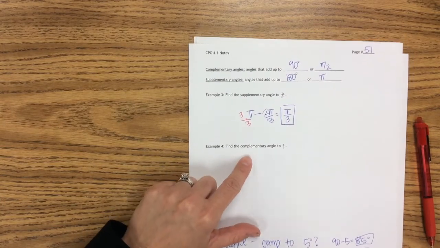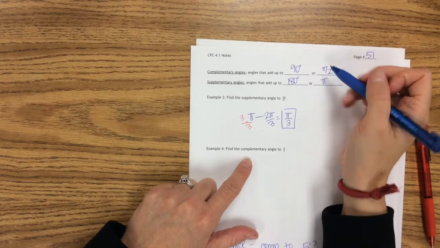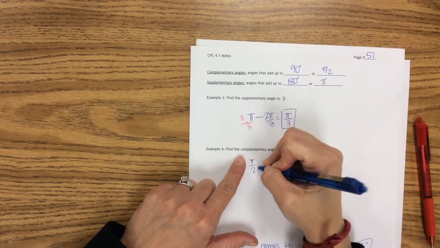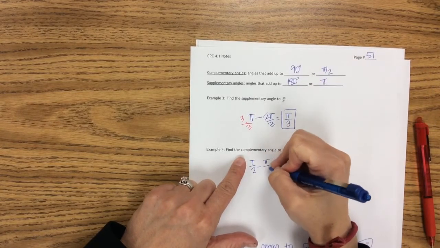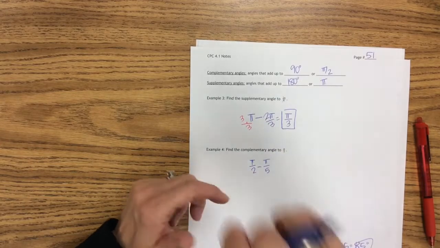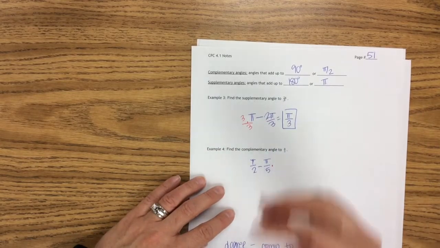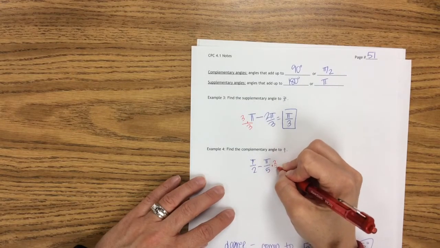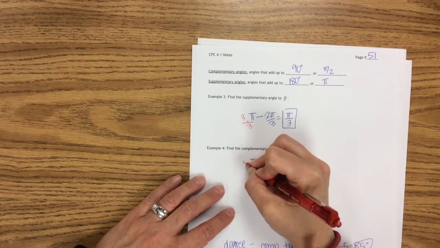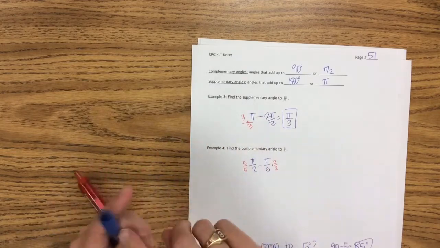Now for complementary angles, they have to add up to pi over 2. So I'm going to take the pi over 2, and I'll subtract the pi over 5. Since I don't have a common denominator, I need to get a common denominator, and I'm going to shoot for 10. So I'll multiply this fraction by 2 over 2, and multiply this one by 5 over 5.